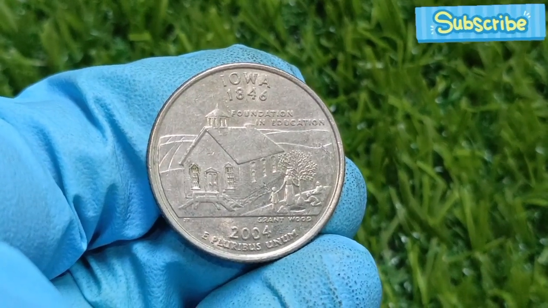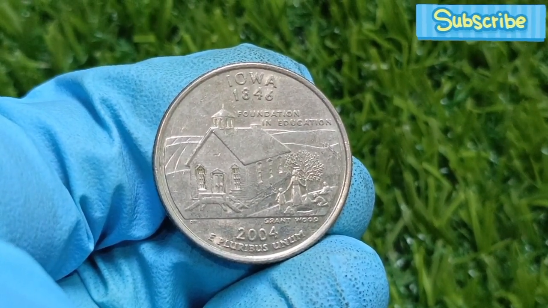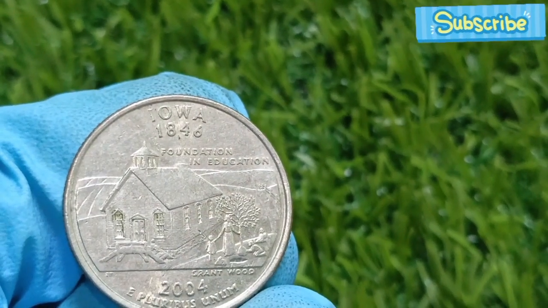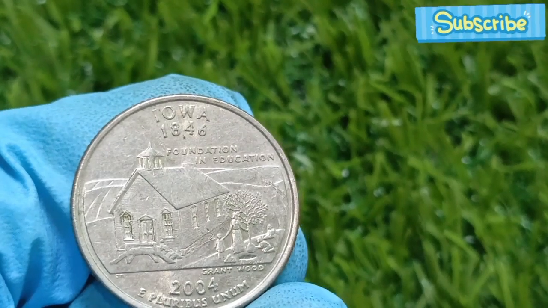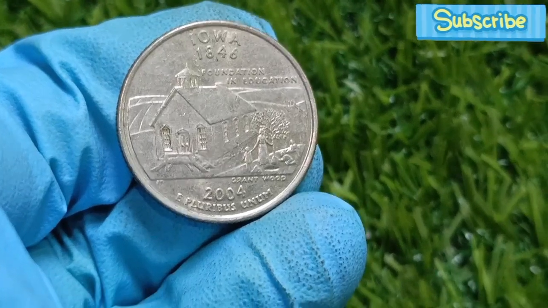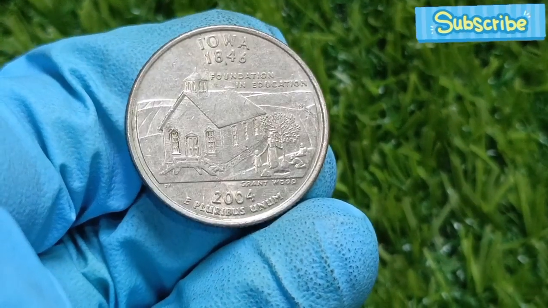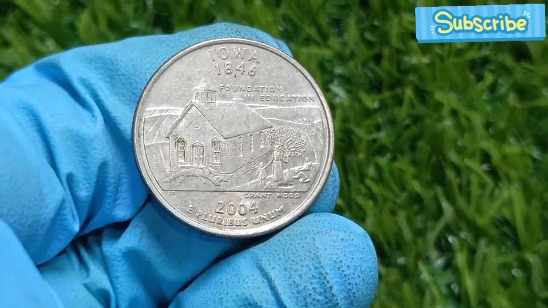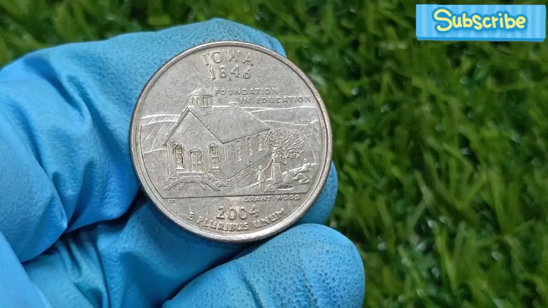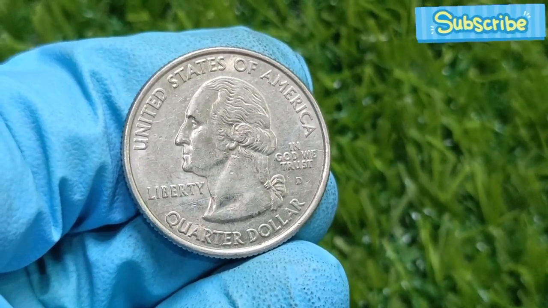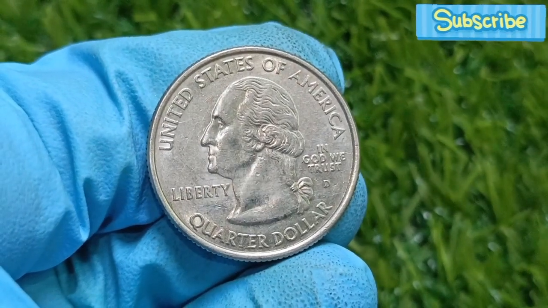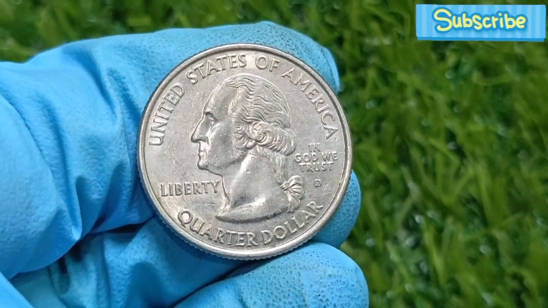Value and collectibility. Show images of different graded coins and values. So how much is a 2004 Iowa Quarter with a D mint mark really worth? In circulated condition, most are only worth face value, 25 cents. But if your coin is in uncirculated MS60, MS65 or mint state condition MS66 and up, its value increases. For example, MS65 condition, $1.50 to $3. MS66, $5 to $10. MS67 or higher, $25 to $50 plus.